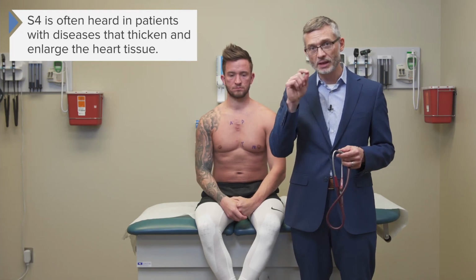Importantly, that belub-dub, the B, is a lower pitched sound. And as I said before, that means you're going to best catch it with the bell of your stethoscope. Before we find it, though, let's just quickly talk about the other kind of abnormal gallop that you might hear.